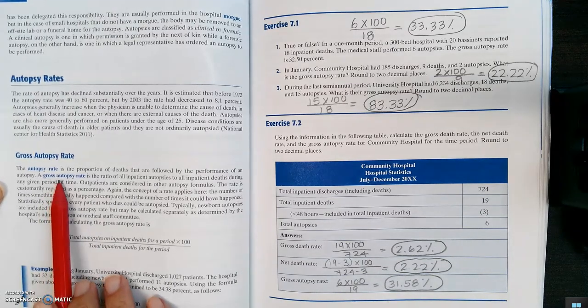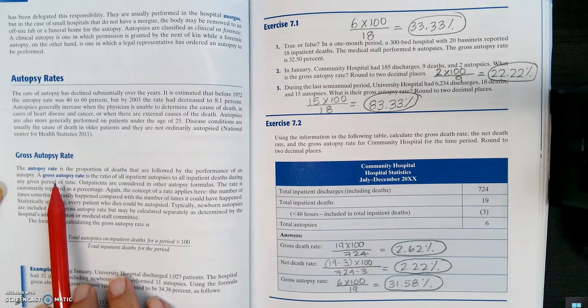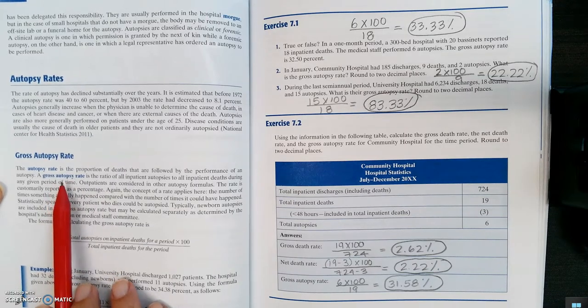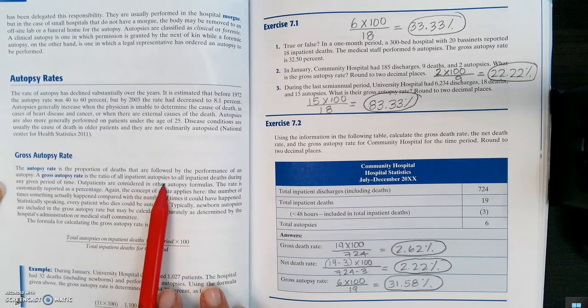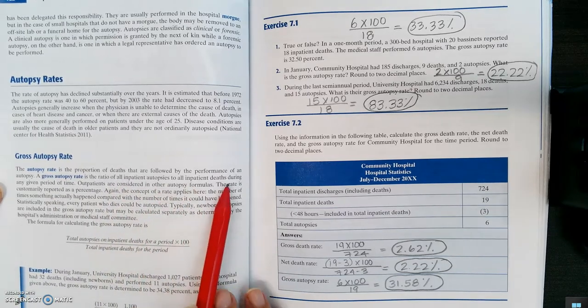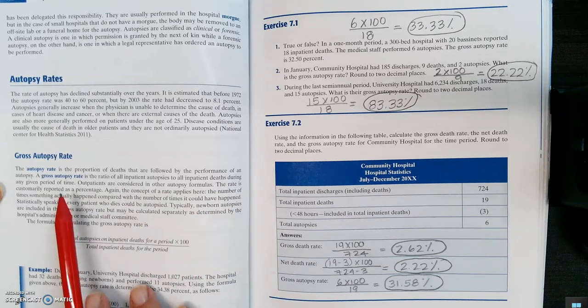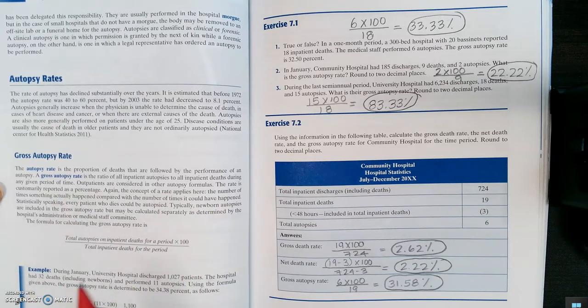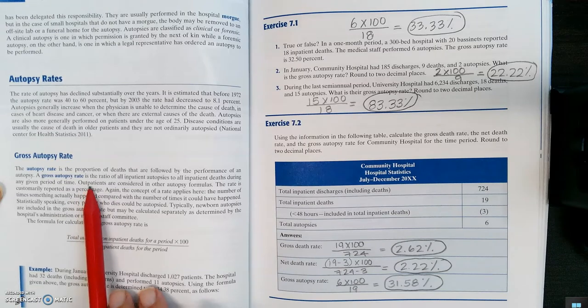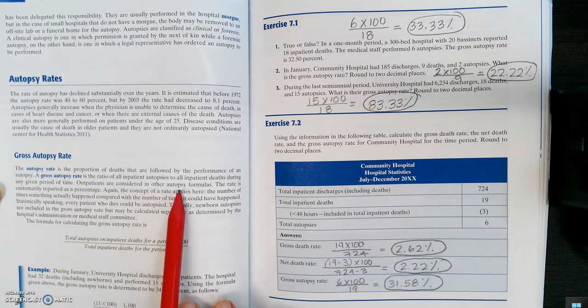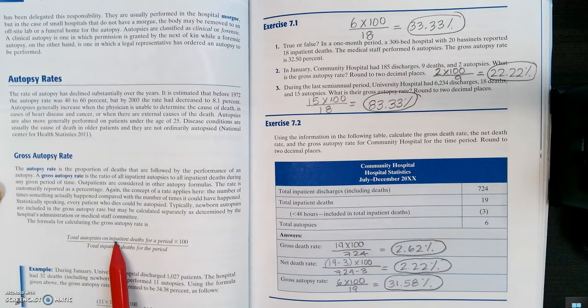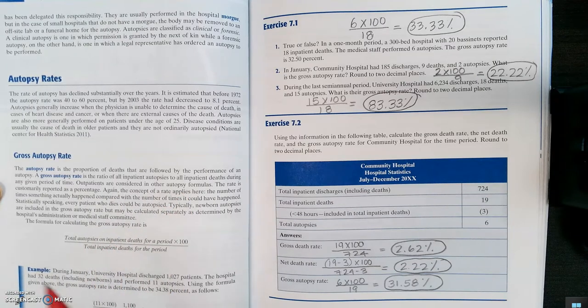So we were used to the term gross death rate, and now we have gross autopsy rate, which is the ratio of all inpatient autopsies to all inpatient deaths during a given period of time. This is important. Outpatients are considered in other autopsy formulas. Right now we're just dealing with inpatients. We're going to pick up outpatients later on, but right now we're only going to deal with inpatients.